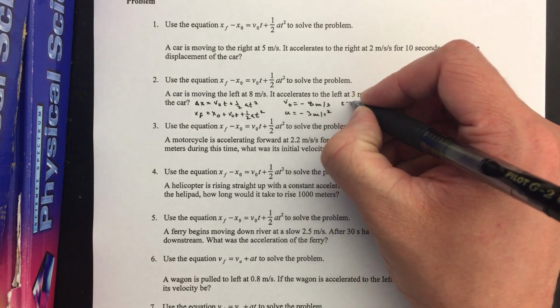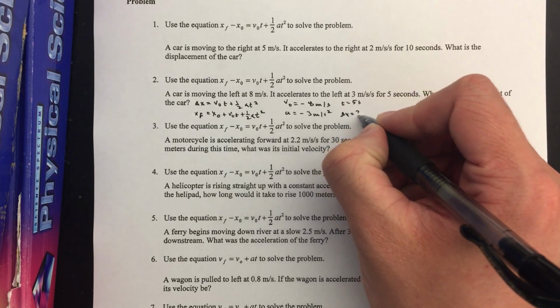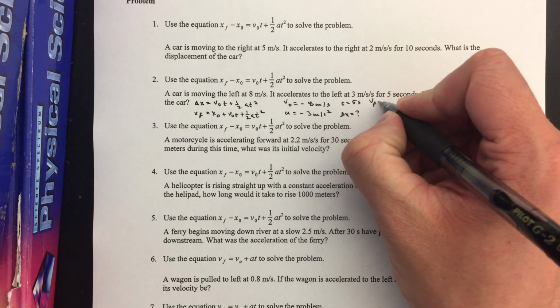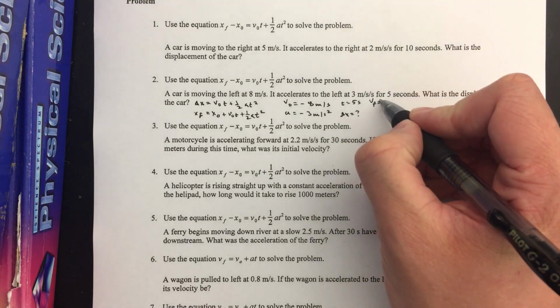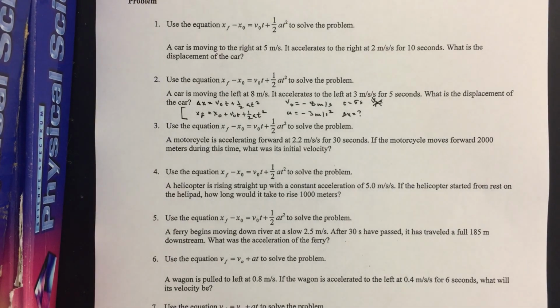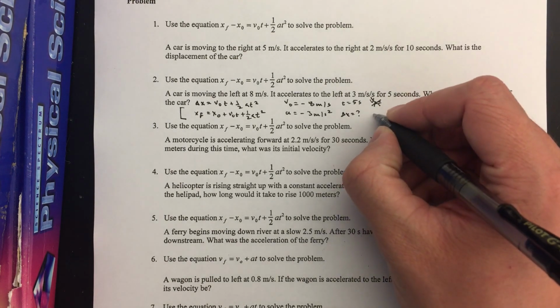We're also given a time of 5 seconds, and we're looking at what is the delta x, or the displacement. Notice the variable that we do not have is the final velocity. So we have to cross that one off, and we're going to use our equation written here, which is what we're going to be focusing in on. So all we have to do is plug our variables in at each location, and we can then solve for what that displacement is.